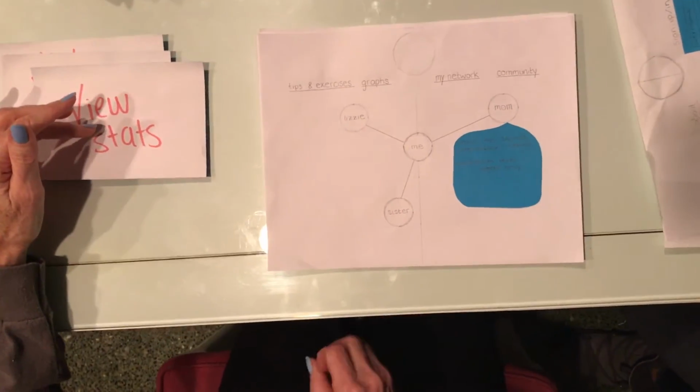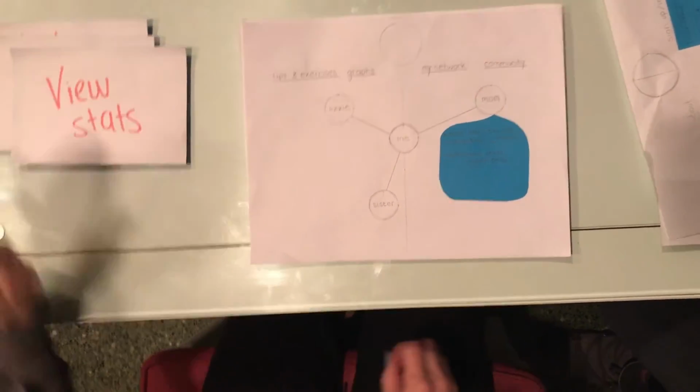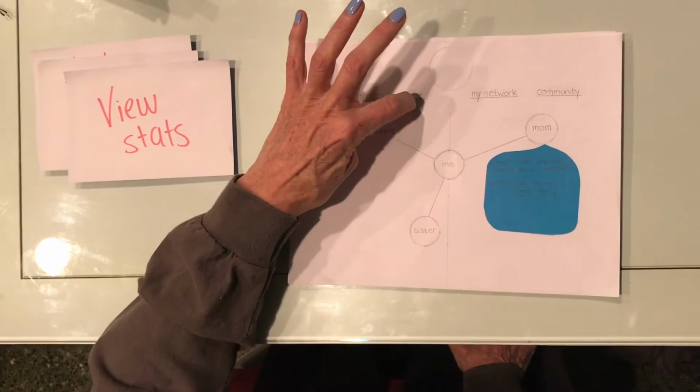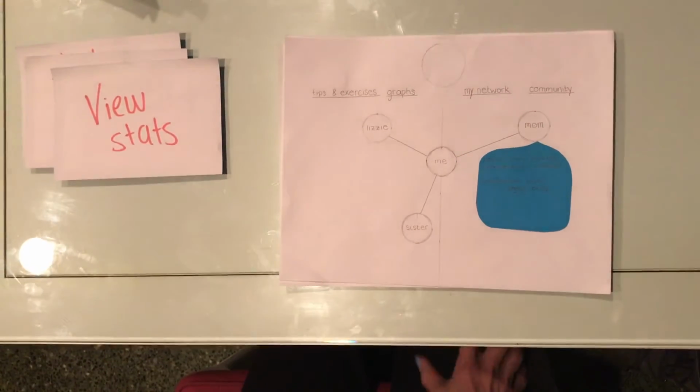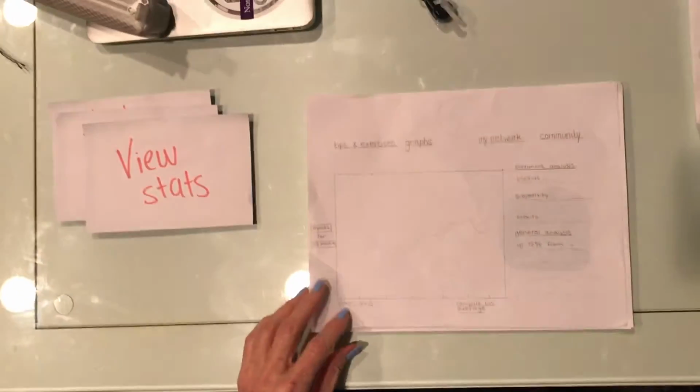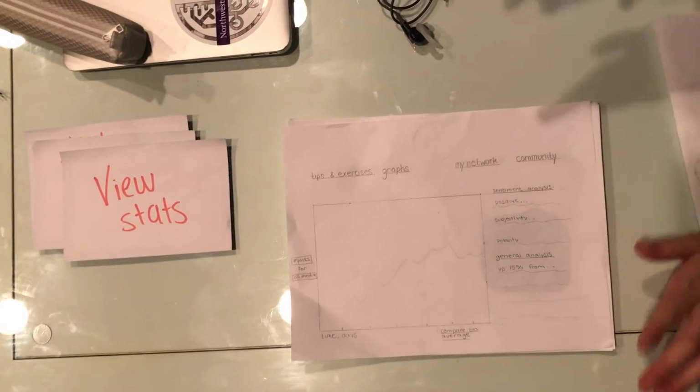So you would click graphs to view stats. I thought of graphs. View my stats. Yeah, I think we should change it. We might change that to stats. If you had stats there, you would probably click it. I would have hit that. Otherwise I would hit me because it would be mine. Got it. Good to know. All right, so these are your statistics.